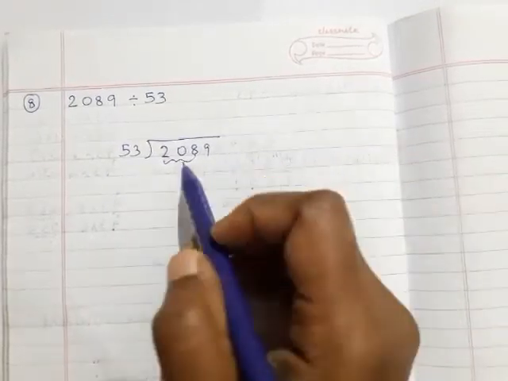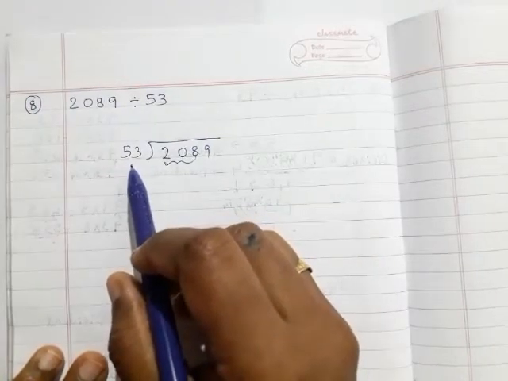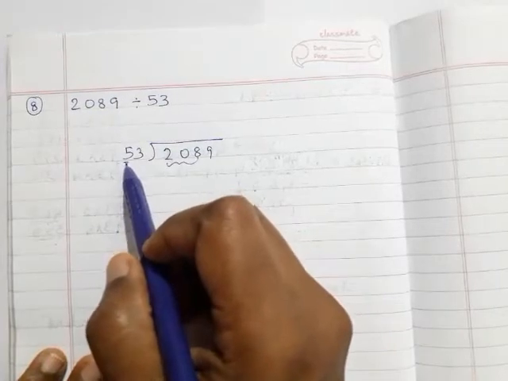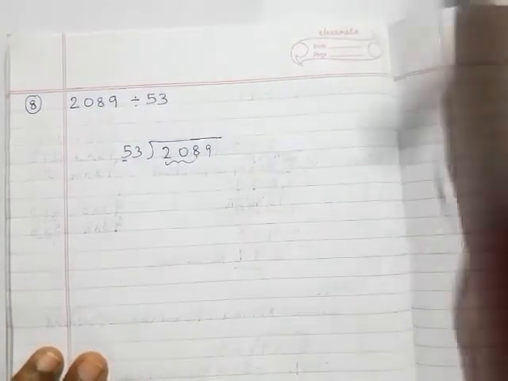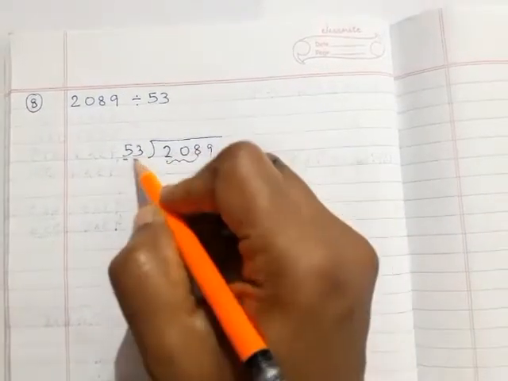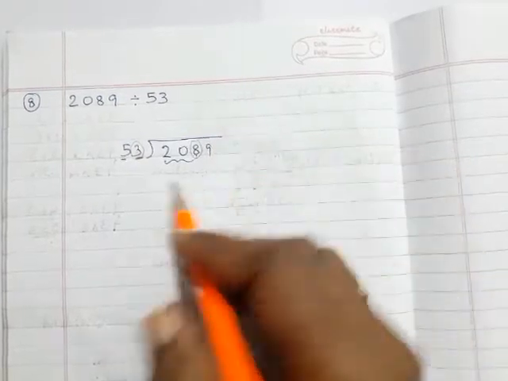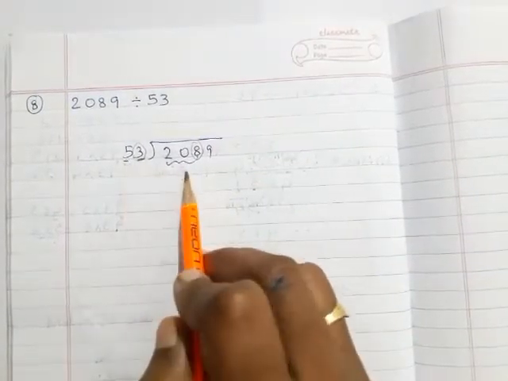Now 208. Do we know the 53 table? We don't know. What is the next thing we can do? We know the 5 table. Let us try like this. In the 5 table, just forget about this digit for a second and this digit for a second. Now in the 5 table do we get 20? Yes, 5 fours are 20.